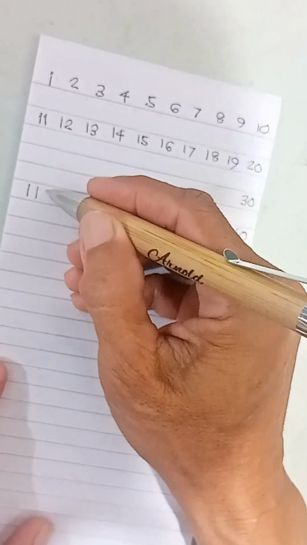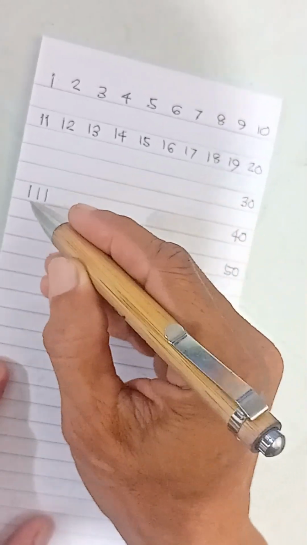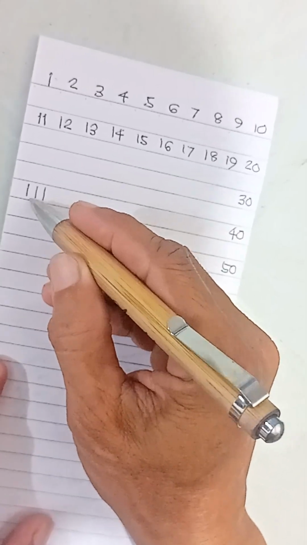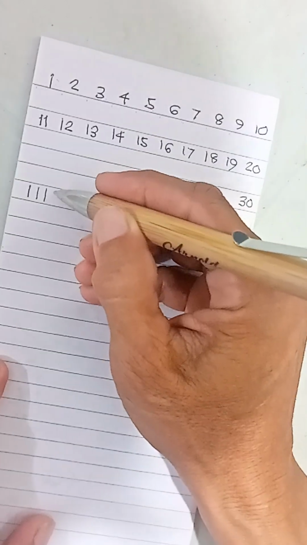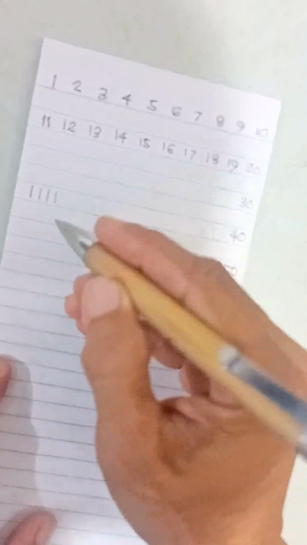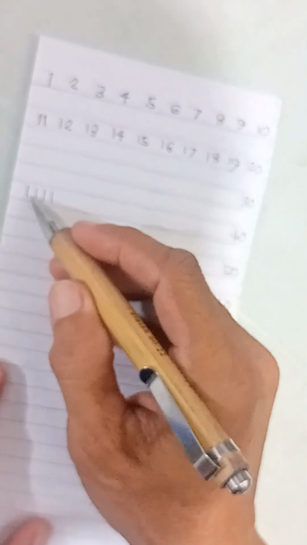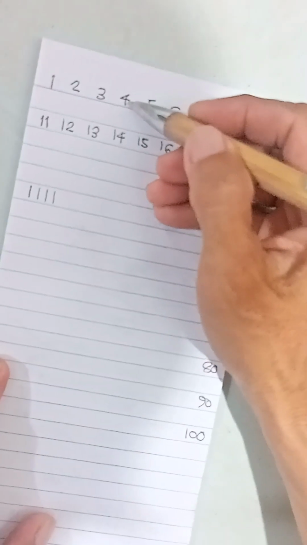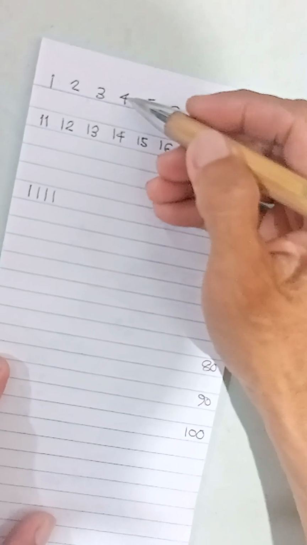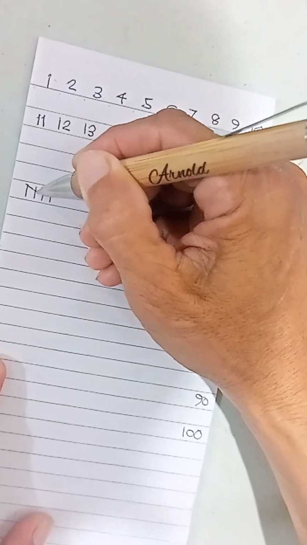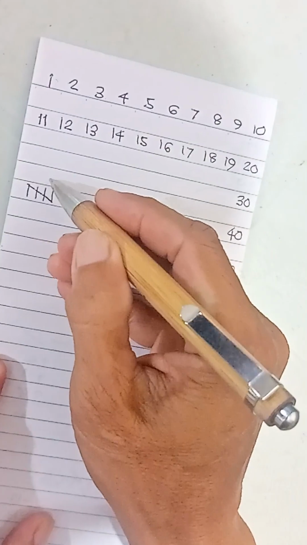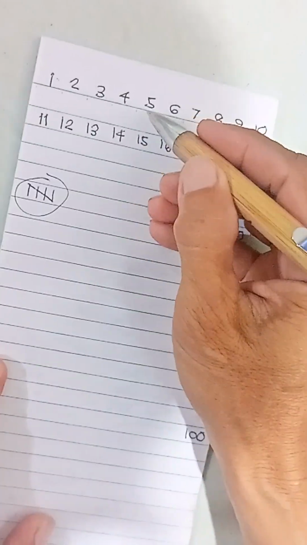If you put another 1, there are 3 already. 1, 2, 3, and this is 3. If you put another one line, 1, 2, 3, 4, and this is 4. If we put like this is another line. The total of this is 5.